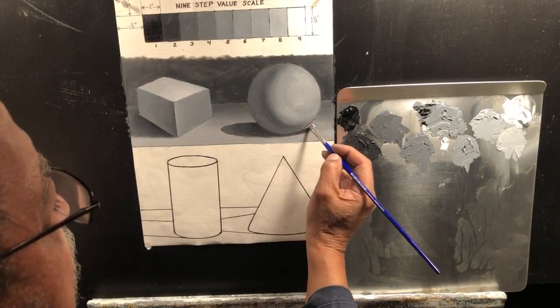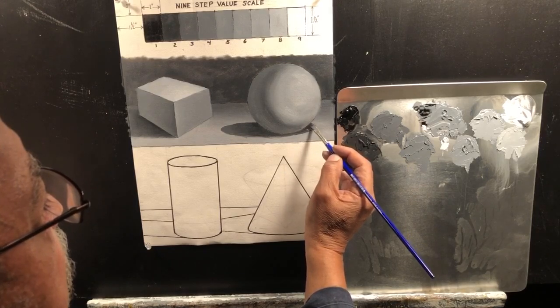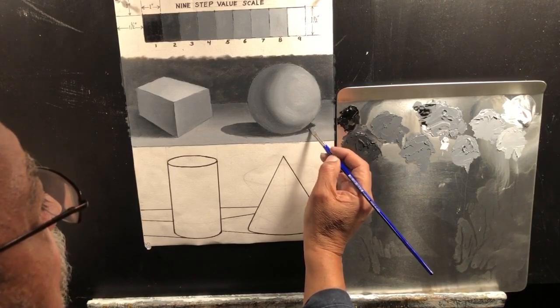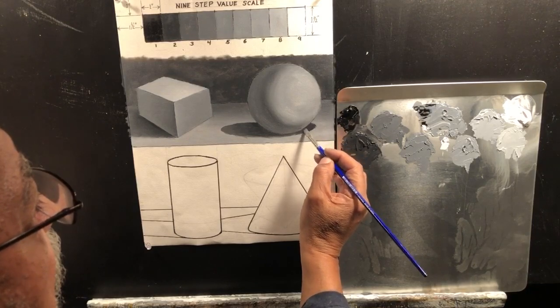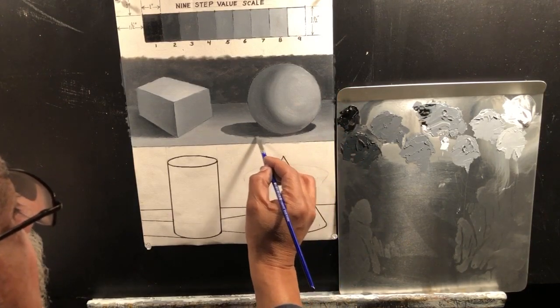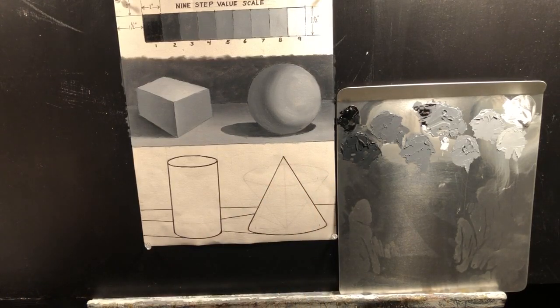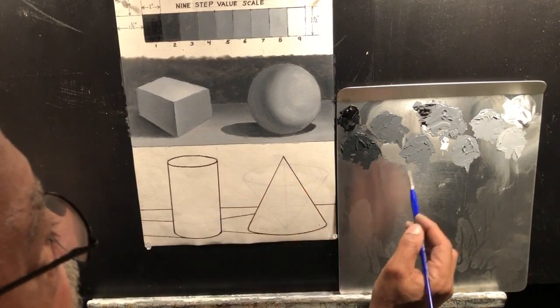Now to get this little area, take my time and get right here, right to the edges. Wipe the brush off again. Wipe the brush real good this time. And we want to lighten the edge of that cast shadow.